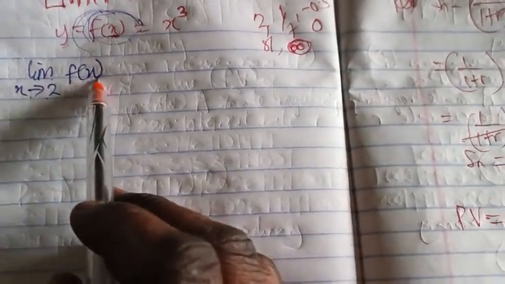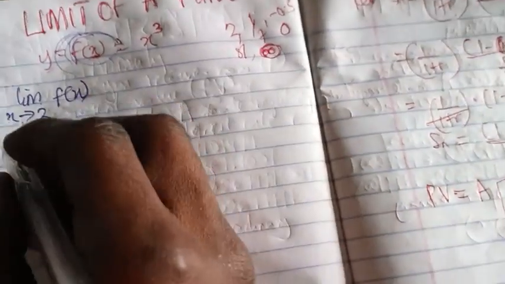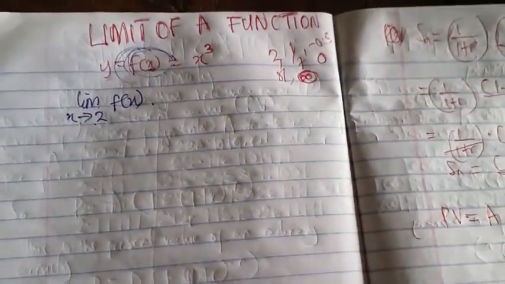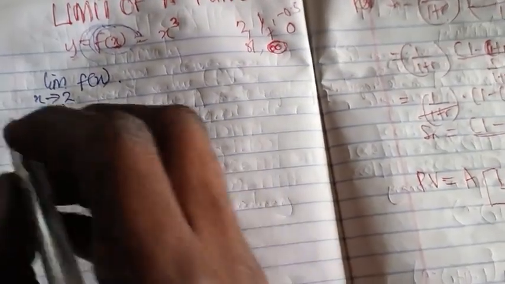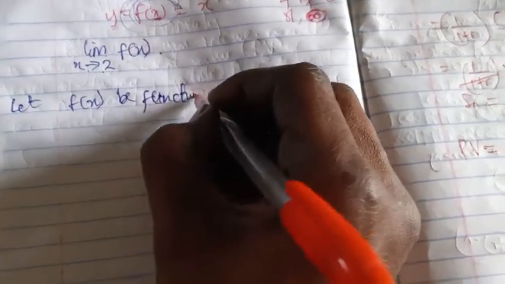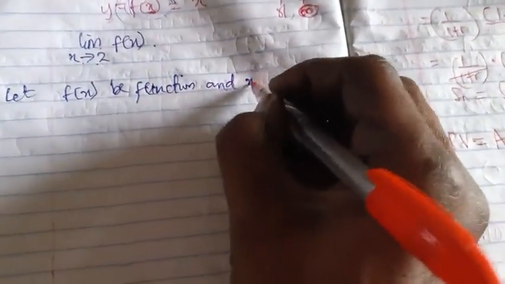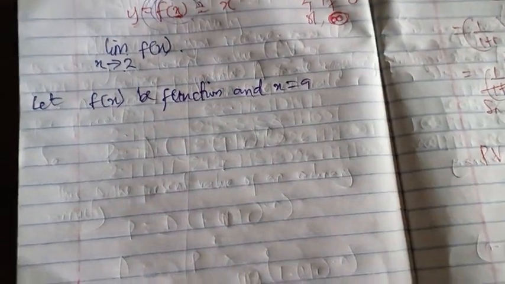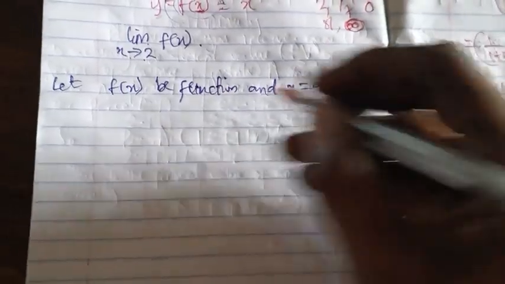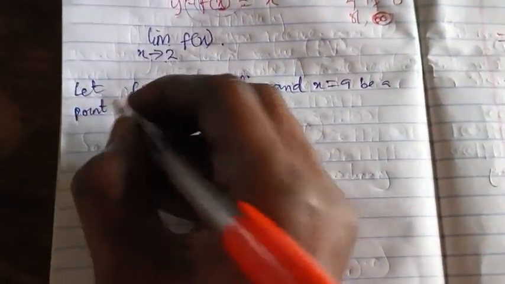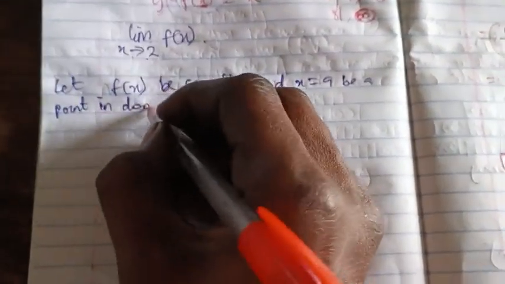Now, but then a limit of a function is said to exist at a point. Let's say I give you a function. Don't mind me, I'm coming back to this. But when is the limit of a function said to exist? Now, let's say let f of x be a function, and x equal to a be a point in the domain.